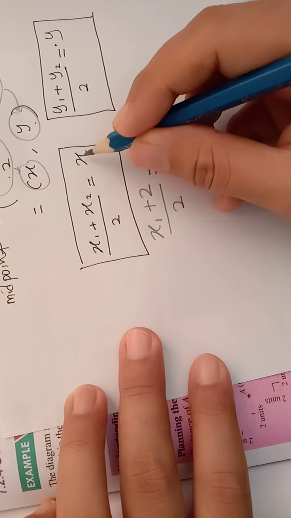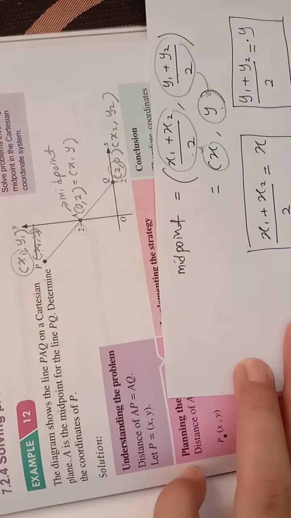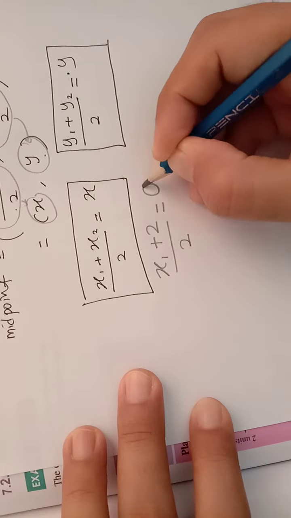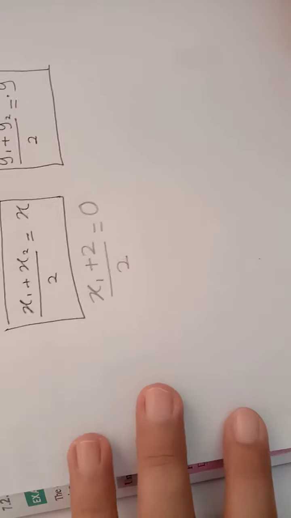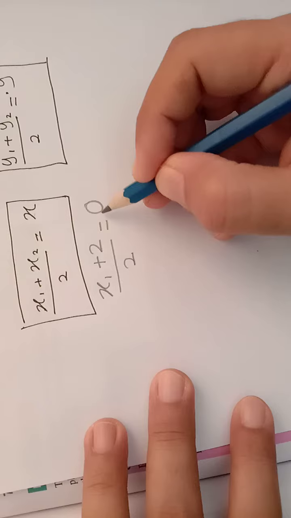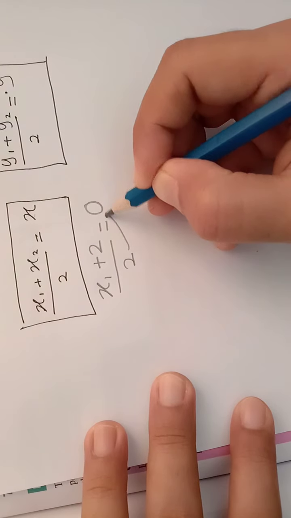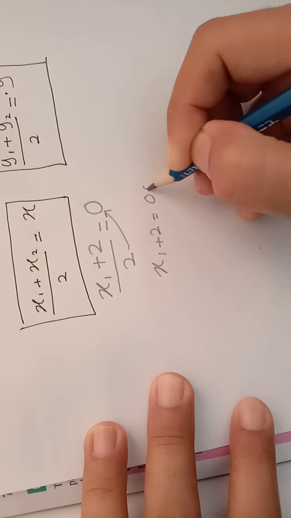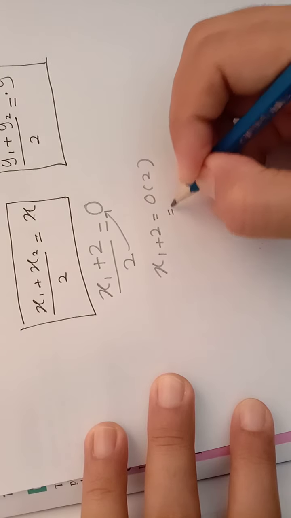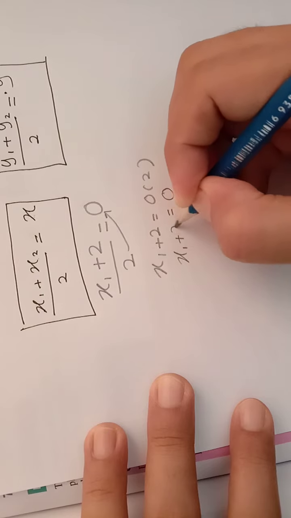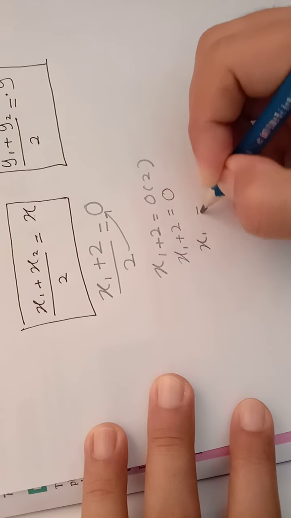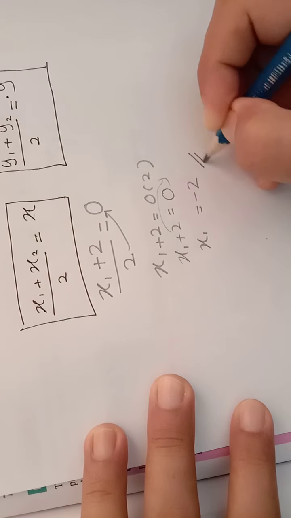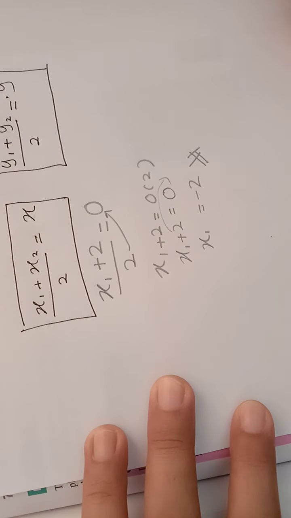X tu kamu tengok pada midpoint tadi. Midpoint tadi berapa nilai X? 0. So this is equals to 0. Okay. So after that you need to cross multiply. Okay. So macam ni darab silang. X1 plus X2 is equals to 0 times 2. 0 times 2 is a 0. X1 plus 2. So what happened X1? 2 we bring at the right side become negative 2. So X1 kita akan dapat jawapan terus nilainya negative 2.